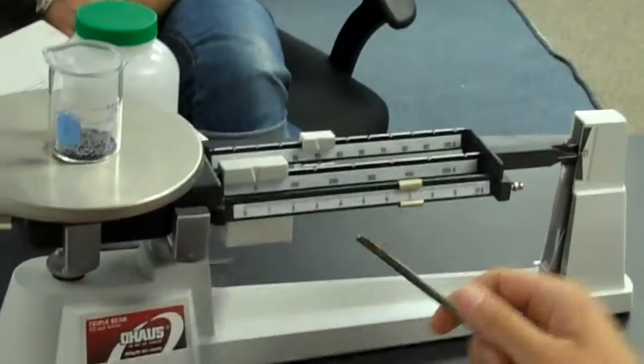Is that even? It looks a little low. Is that a rhetorical question? No, it's not a rhetorical question because it looks like it's a little low. Let's ask the audience at home. Is that even? No, it's not. Better.